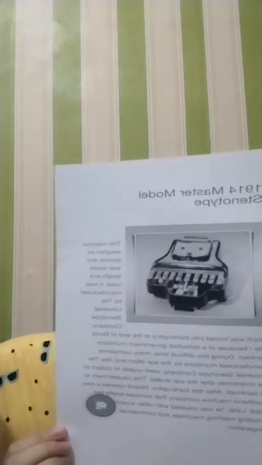Fourth, this is the 1911 Ireland stenotype shorthand machine. So this machine was produced commercially by the Universal Stenotype. And this is how it looks. This one is the 1914 Master Model Stenotype. So this machine weighs 6 pounds and was widely taught and used. Also, it was manufactured by the Universal Stenotype company.